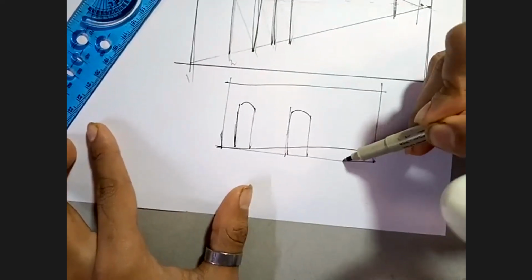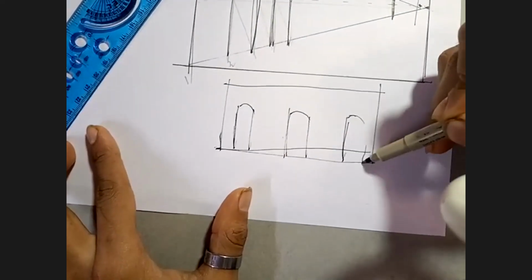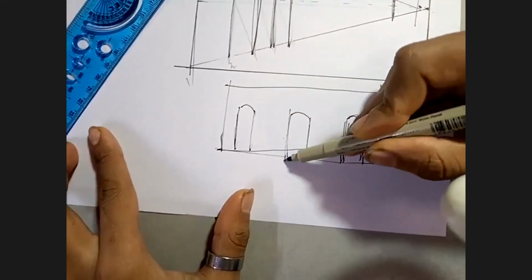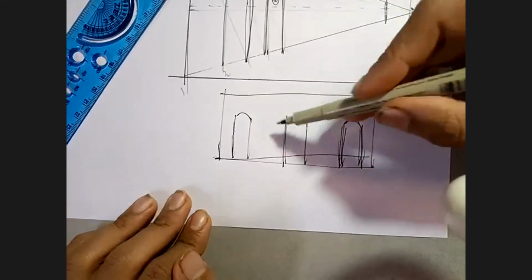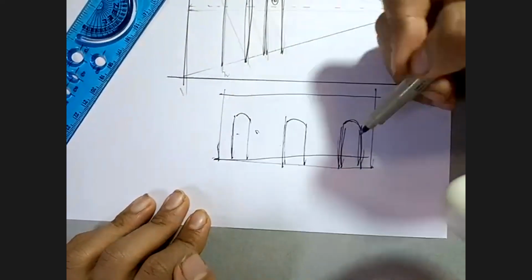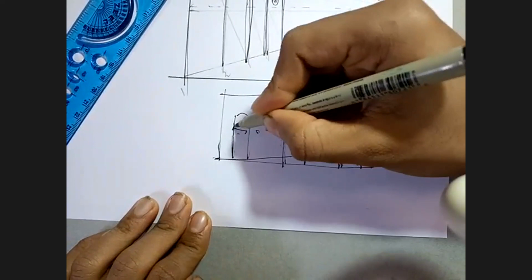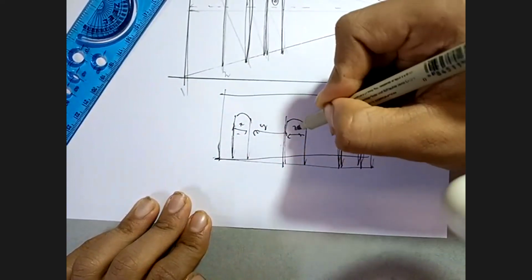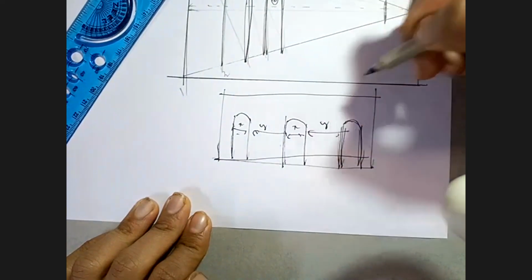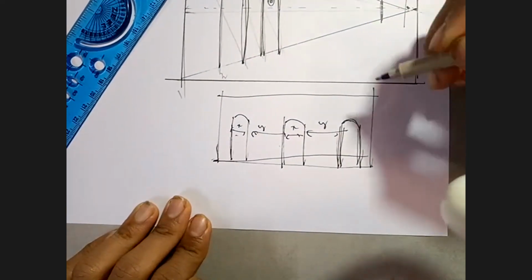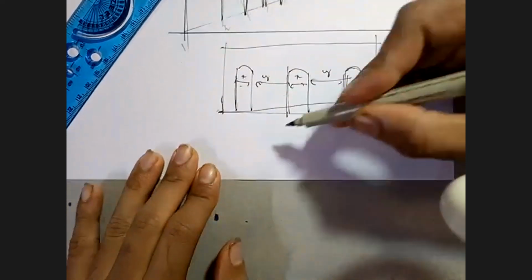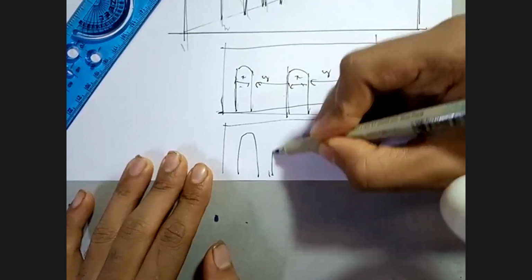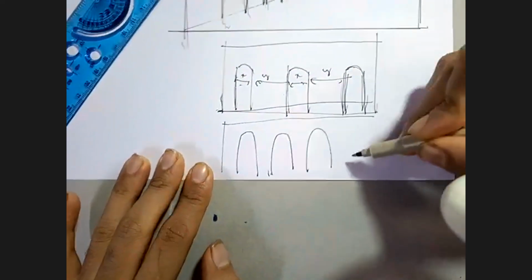The spacing will be wider than this. If this is X distance, this will be Y distance, because the wall has to come, right? But based on what we learned, what we end up creating is this. It's very restrictive.